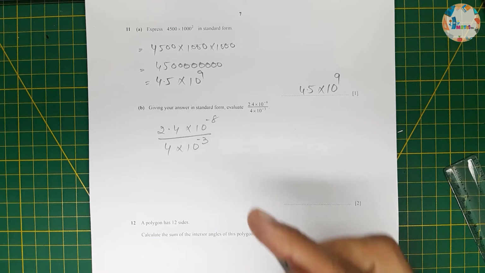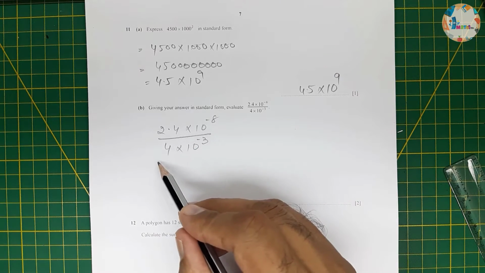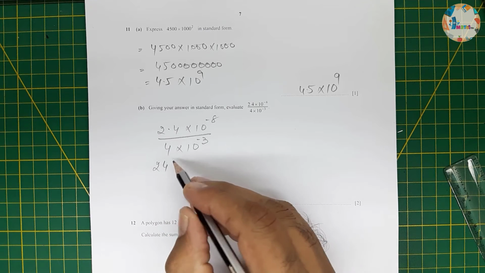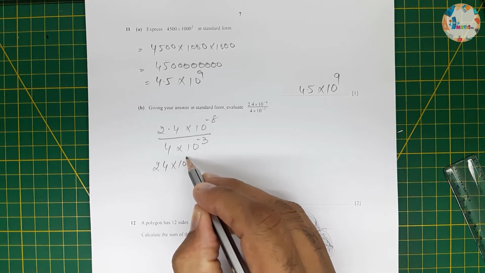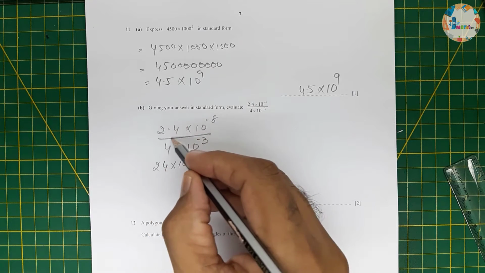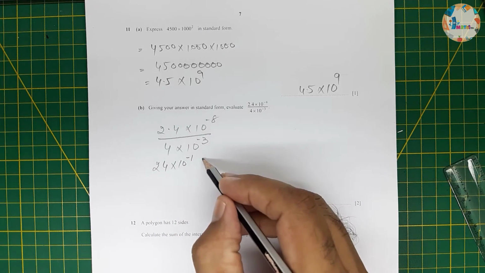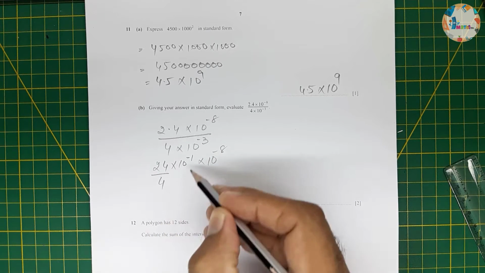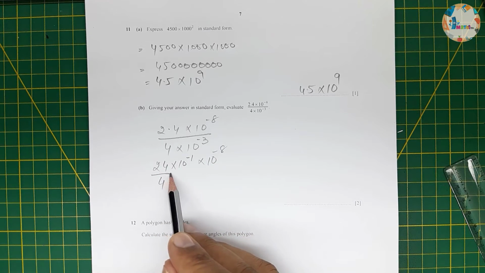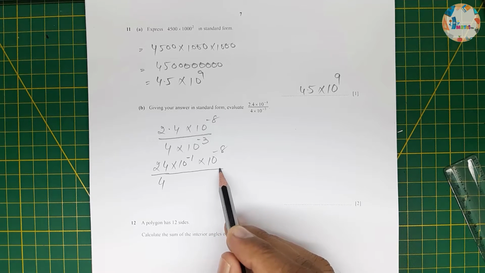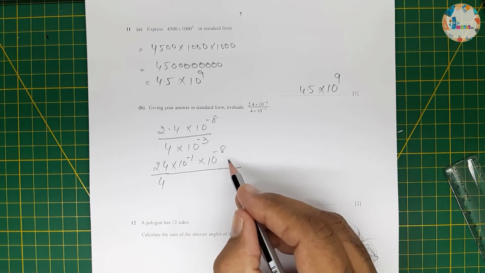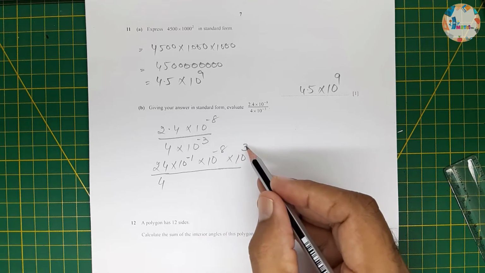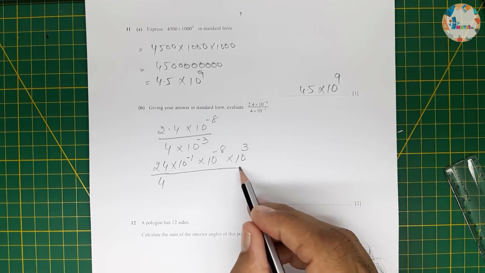The simpler and easiest way to solve this question is, for example, 2.4, we can write it as 24 into 10 raised to the power -1. Only this one I have converted, and multiply by 10 raised to the minus as it is, and this 4 I'm writing over here, and otherwise this fraction we can extend like this. So this 10 raised to the -3, we can write it as 10 raised to the power 3. When this goes as numerator, its power changes sign.